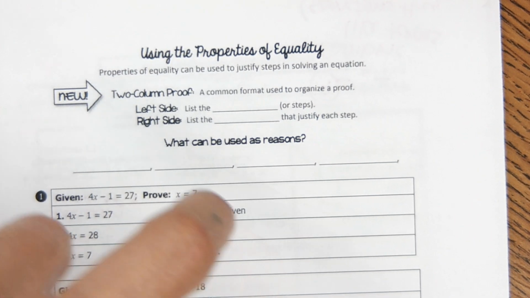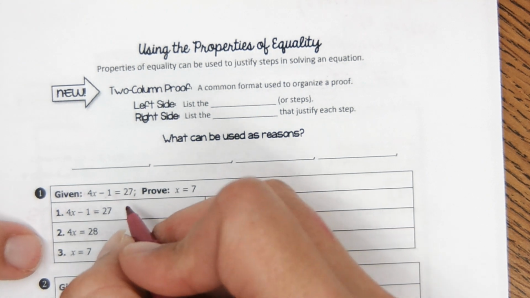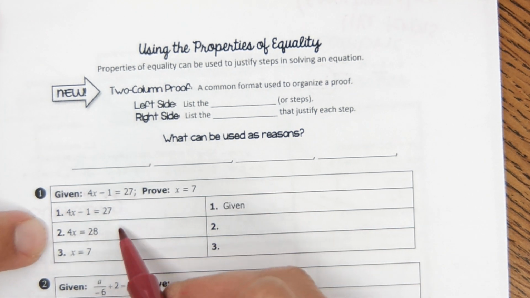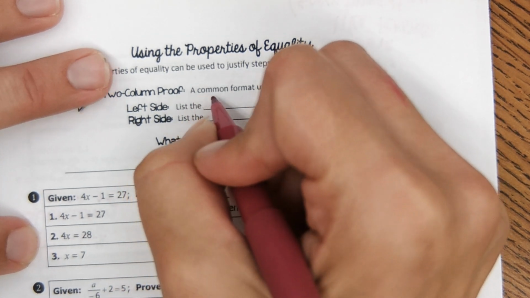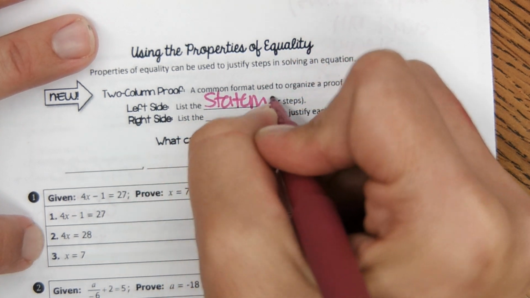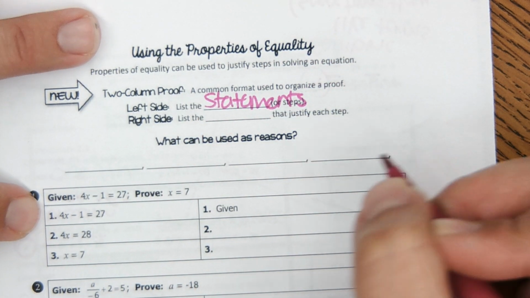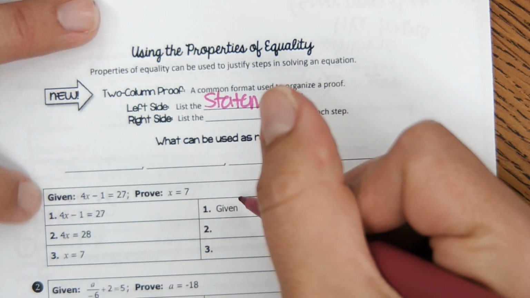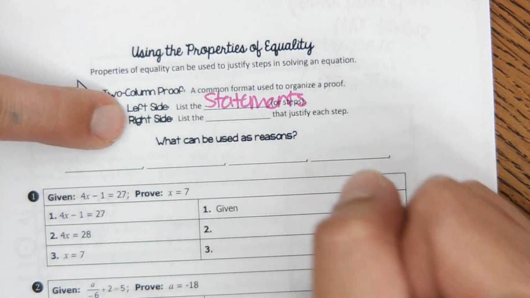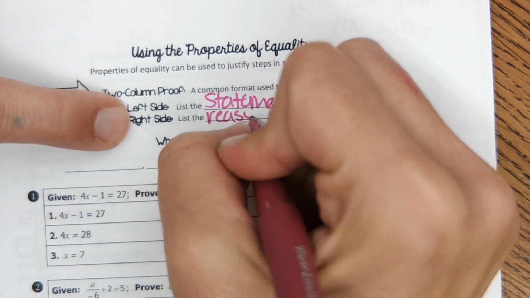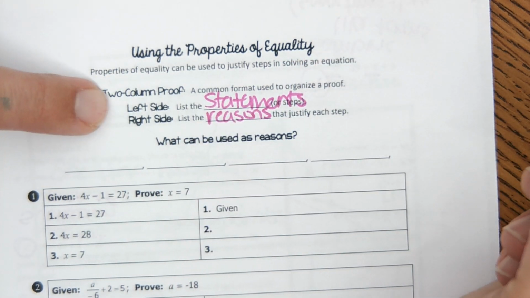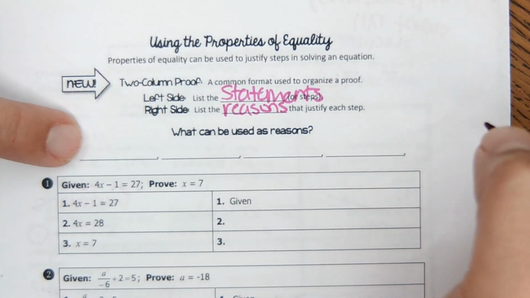So these are called two-column proofs. There's two columns. On the left side are the steps, which are also called statements. And then on the right side are the reasons or justifications for each step. They're called reasons. And what can you use for the reasons?